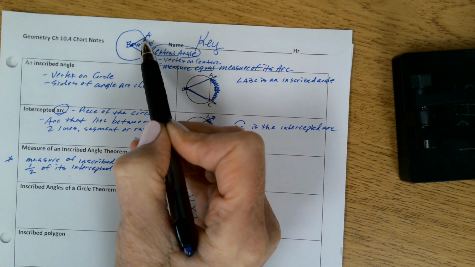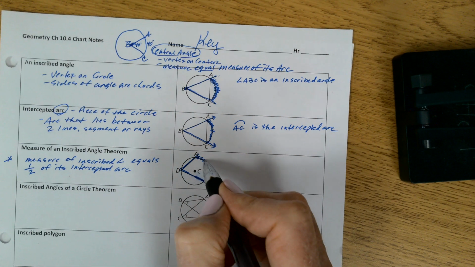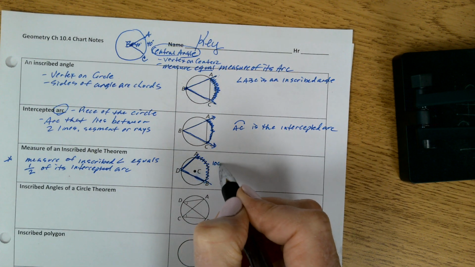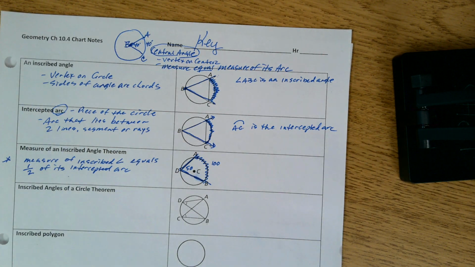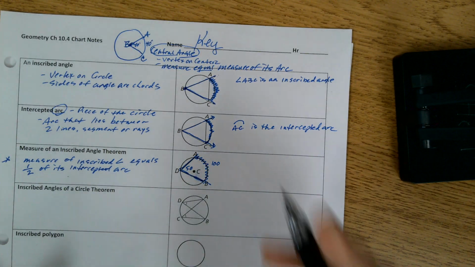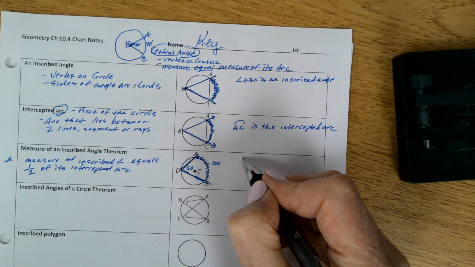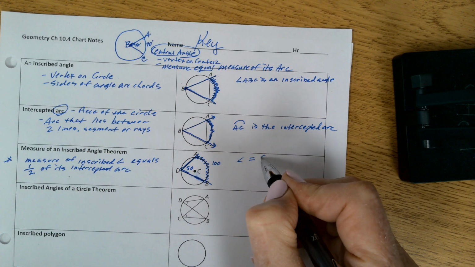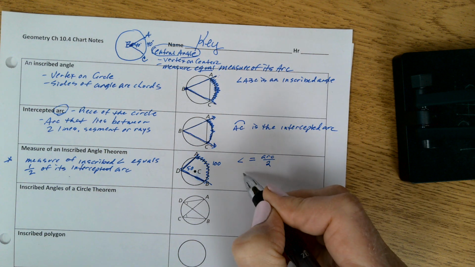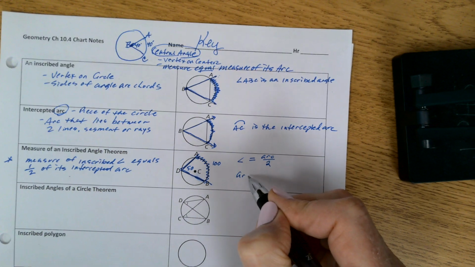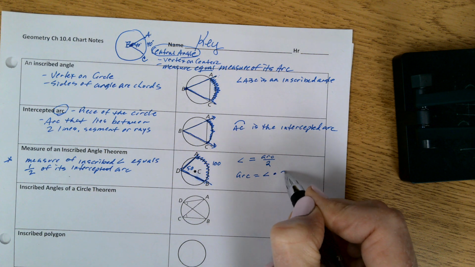So on this one, the arc is 40, the angle is 40. On this one, let's say the arc is 100, so the angle would be 50. So when we write this, we could say the measure of the angle is equal to the arc divided by 2, right? The measure of the arc is equal to the measure of the angle times 2.